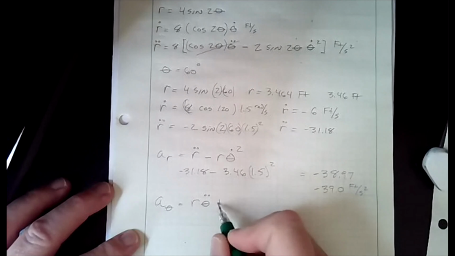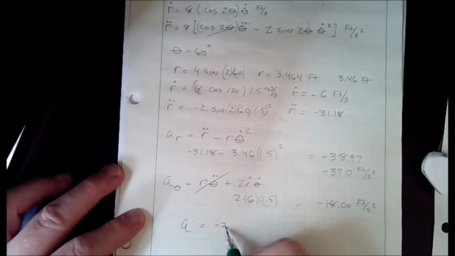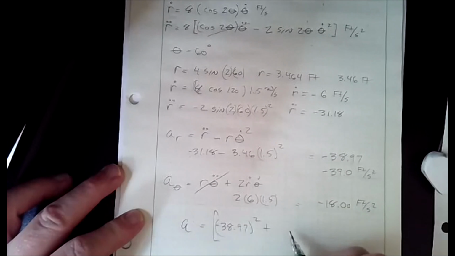And so if we want the total acceleration, that's going to be the magnitude, or the square root of negative 38.97 squared plus negative 18 squared. And so the final value we get is 42.9 feet per second squared. Okay.